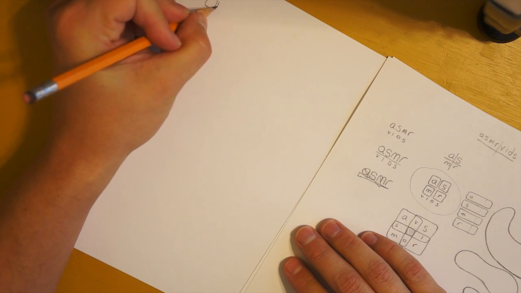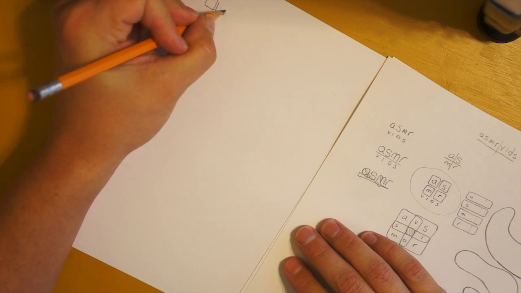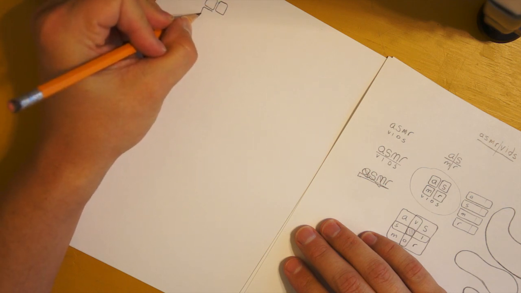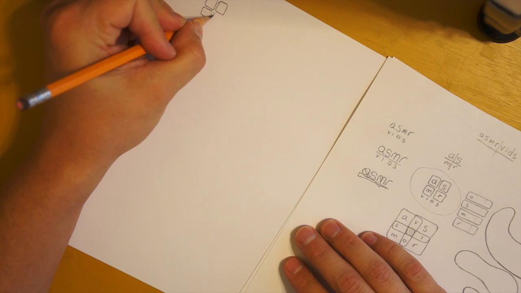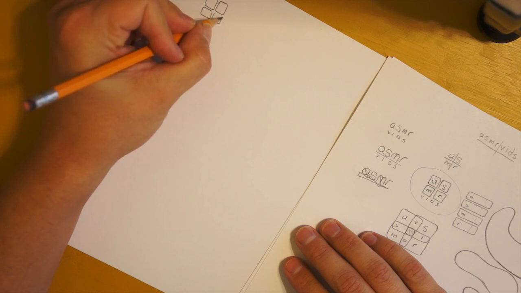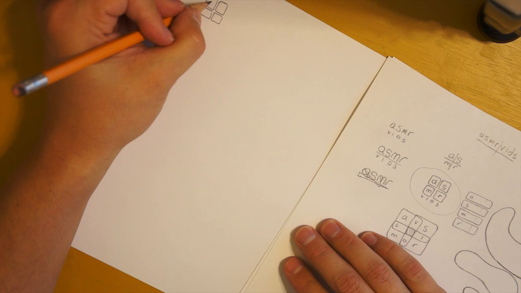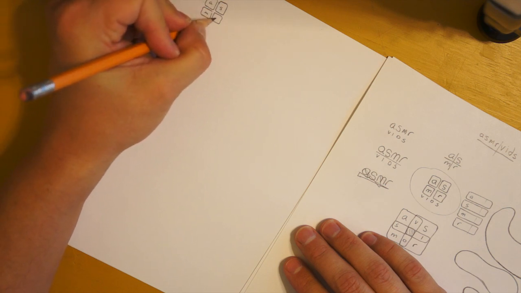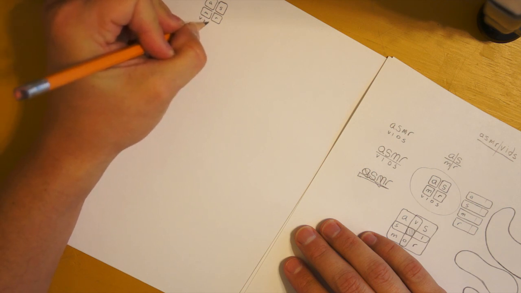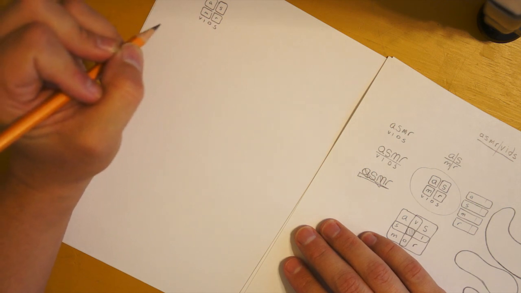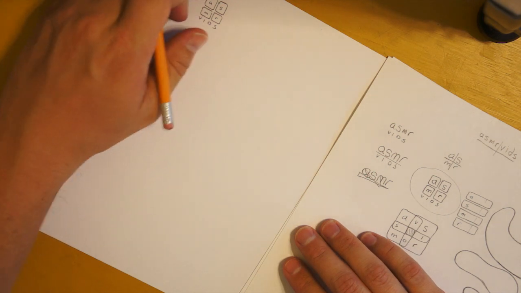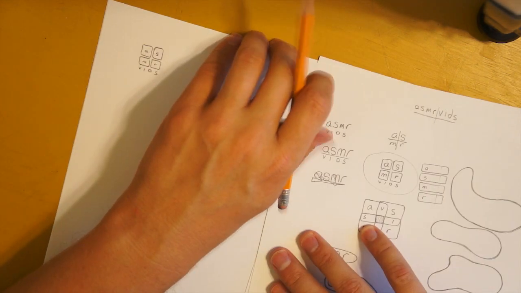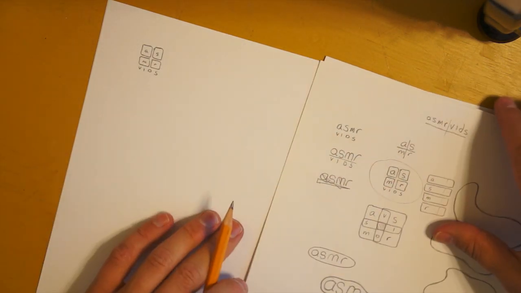It's pretty much just four squares like that. Like that. Oops, let me get it on screen here. Sorry about that. I like to tilt my paper when I write. Okay.